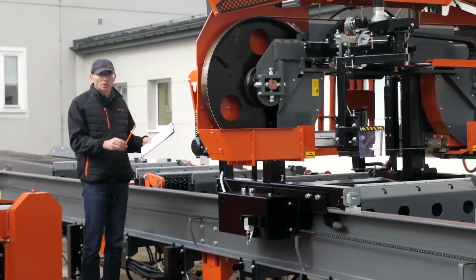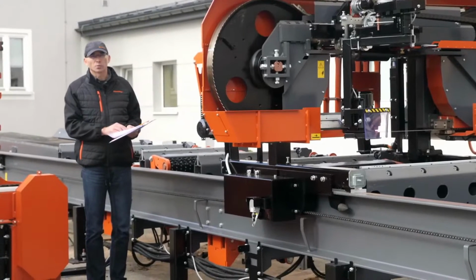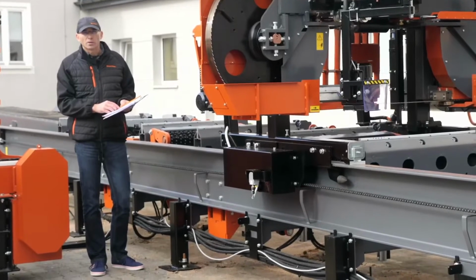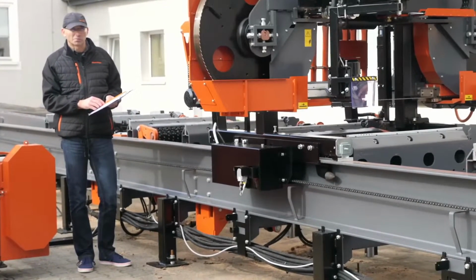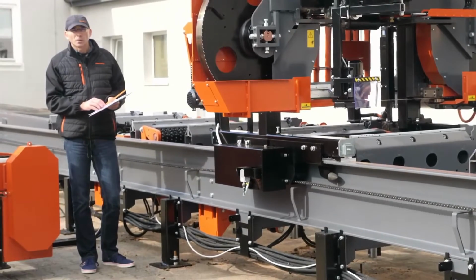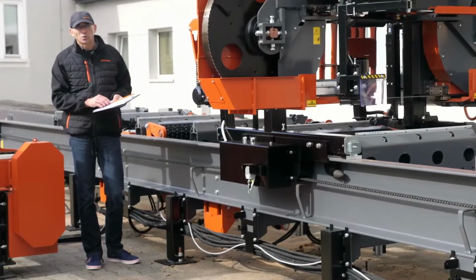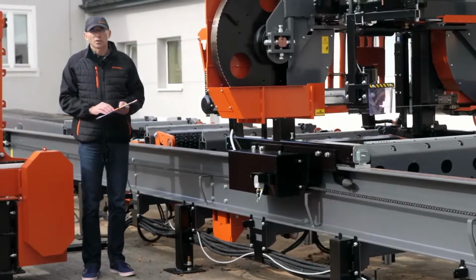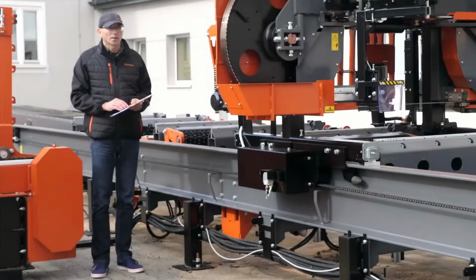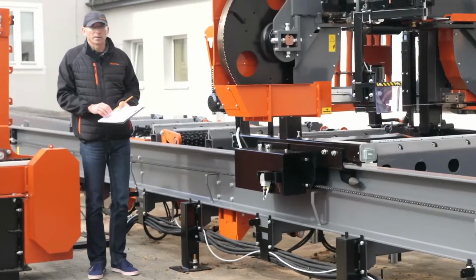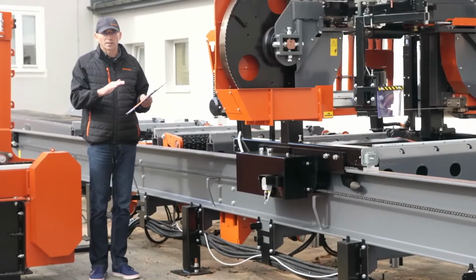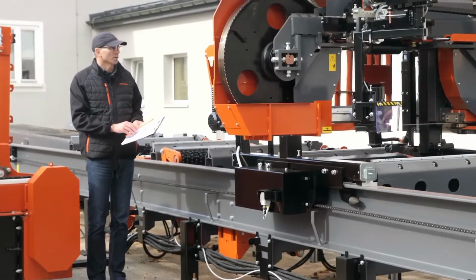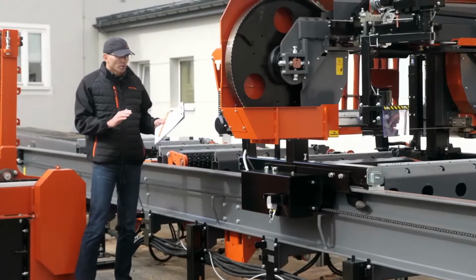And also with gearboxes located on both sides, using the head we can remove relatively heavy sawn cans and boards. The maximum weight of the can or the board which we can safely remove using the head is 300 kilograms. So that is the maximum can weight which we are able to remove by the head. If you want to remove some heavier cans, then we need to use some hydraulic equipment which is mounted on the machine's bed.